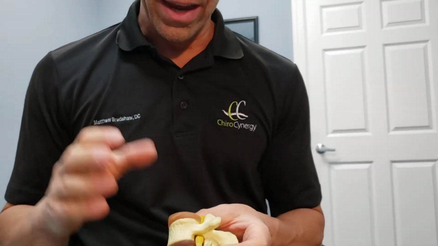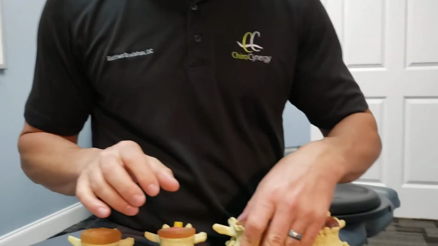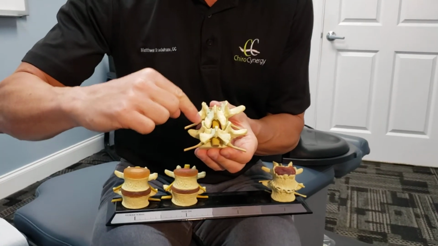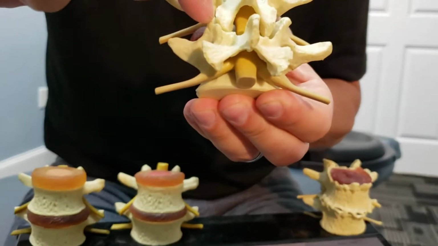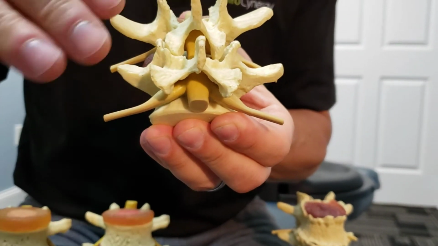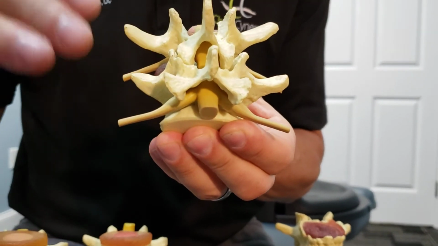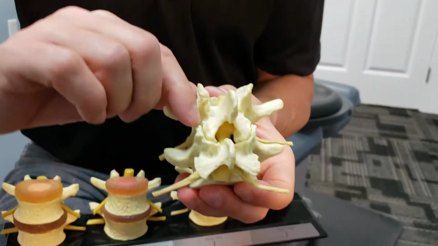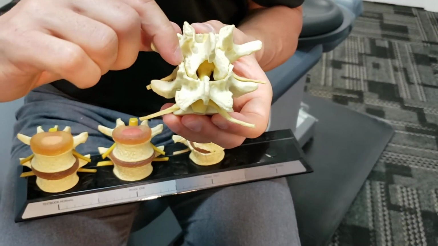If you have a lot of that irritation over time, the facets can become arthritic. Instead of being these nice smooth edges, they look like pieces of cauliflower as the body lays calcium into that joint due to the chronic irritation and chronic problems there. Over time, you can get it to where those facet joints are really locked up and you don't have a lot of motion.